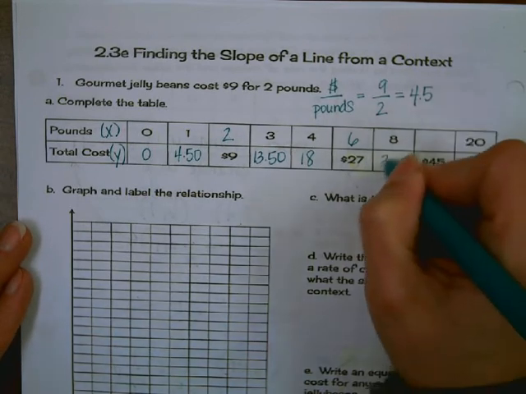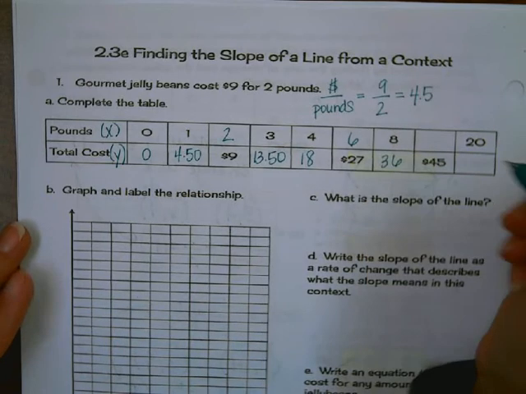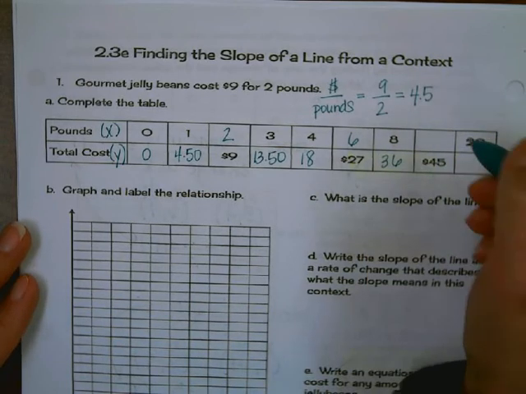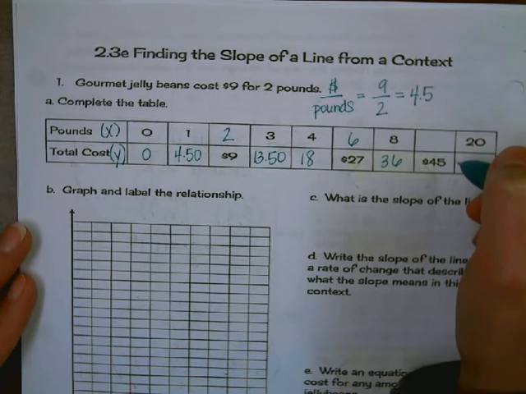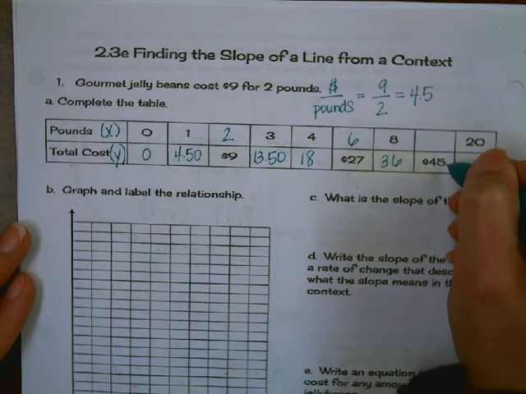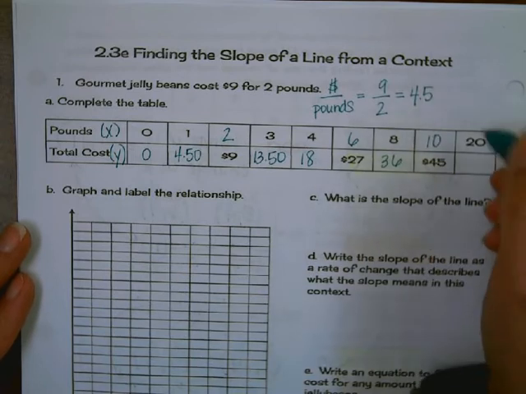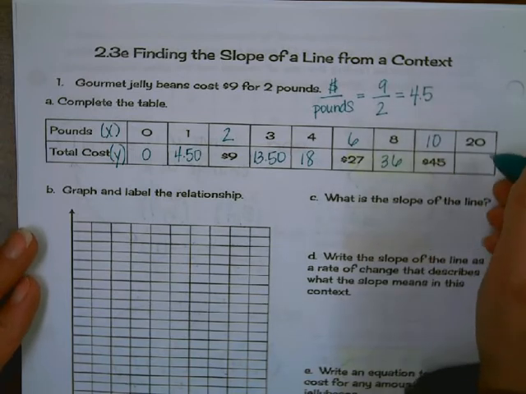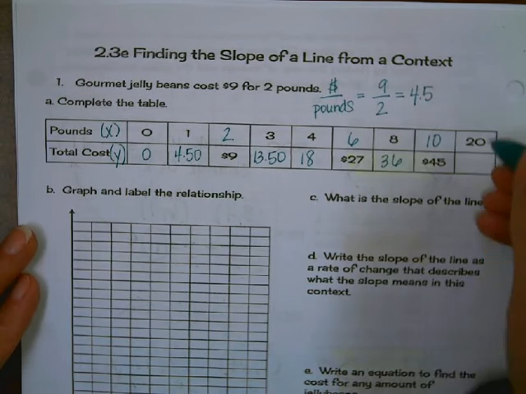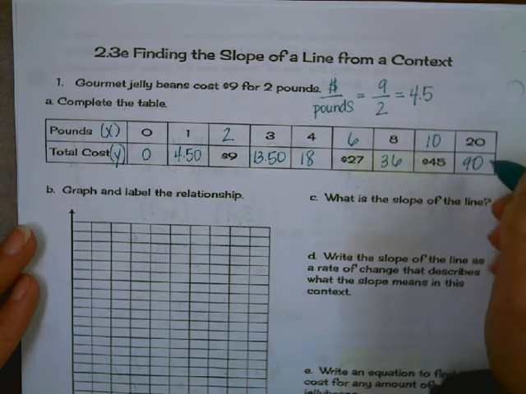All right, so 8 pounds of candy cost me $36. Have to reverse it again. My $45, I need to figure out how many pounds of jelly beans I purchased. So we do 45 divided by 4.5, and we get the answer of 10 pounds. And last but not least, we do 20 pounds times my $4.50, and that ends up with $90.